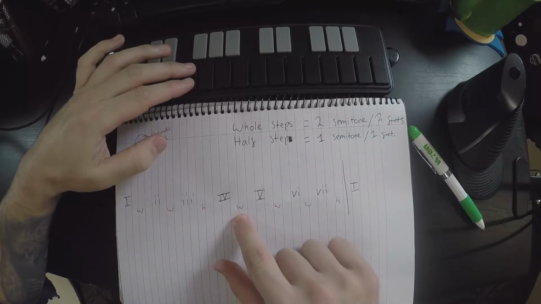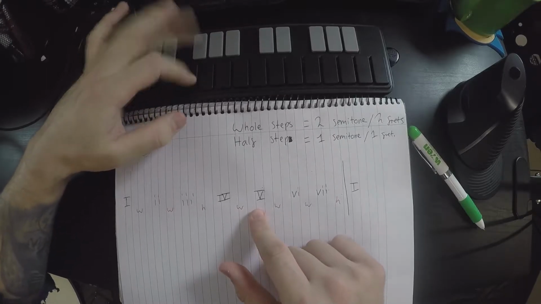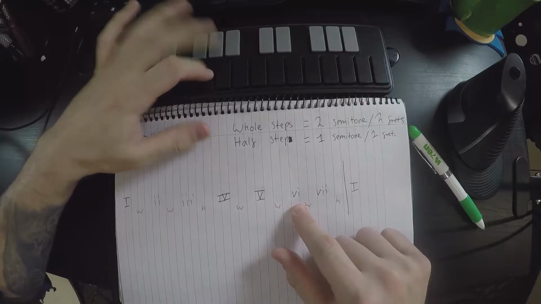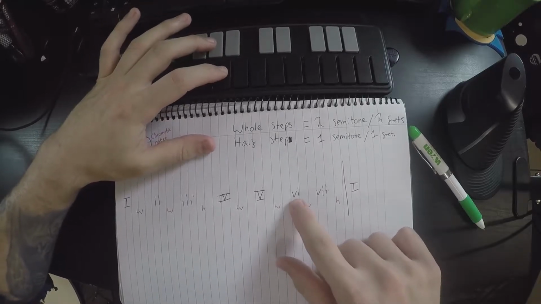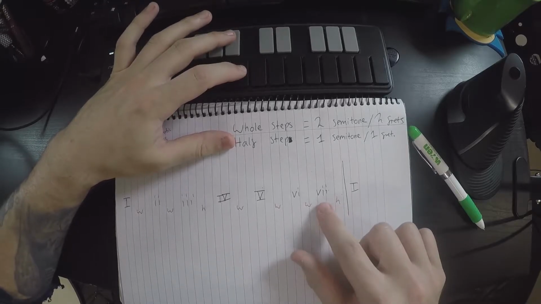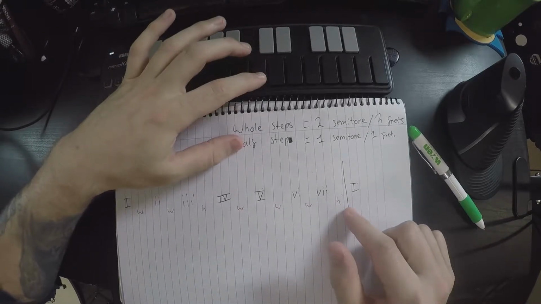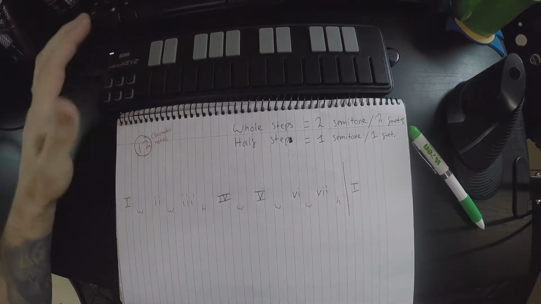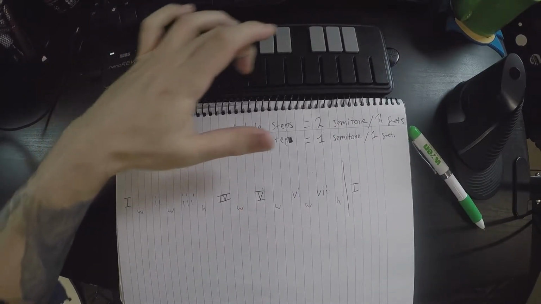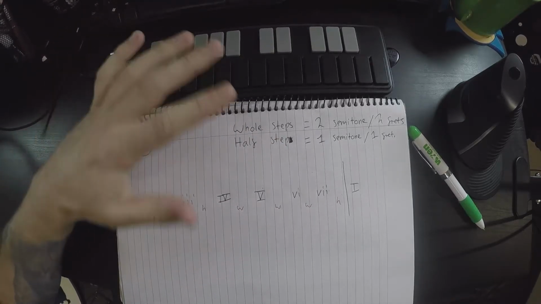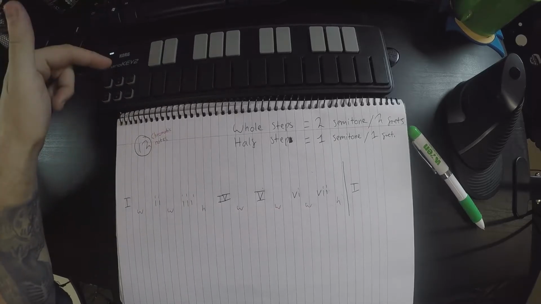Right? A whole step between 4 and 5. There we go. A whole step between 5 and 6. A whole step between 6 and 7. And finally, a half step between 7 and 1. So as if by magic, we've got a major scale from using all the white notes on the piano. Yes, these are black and these are white, but just get over it. That's Korg's fault, not mine.